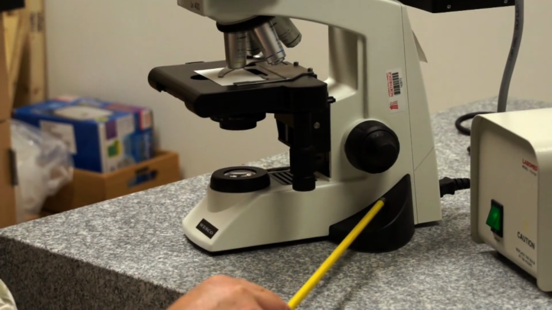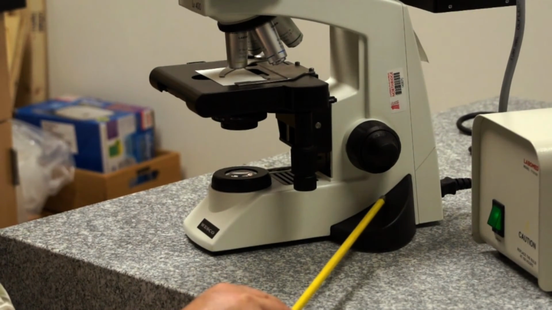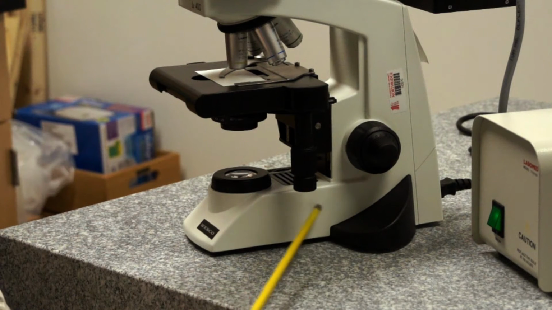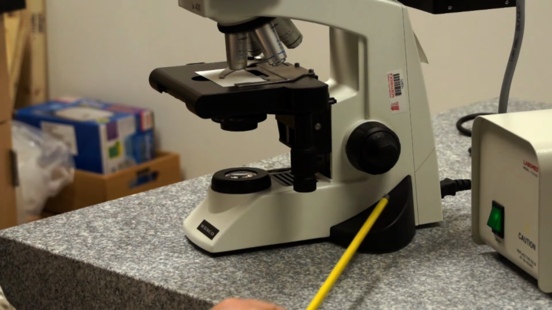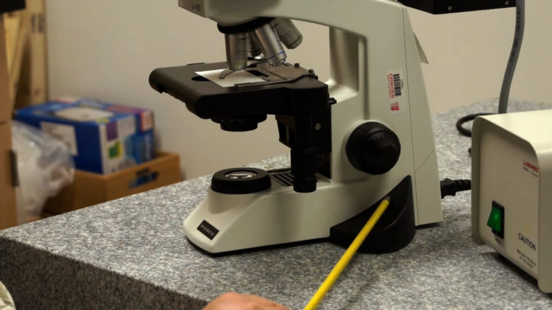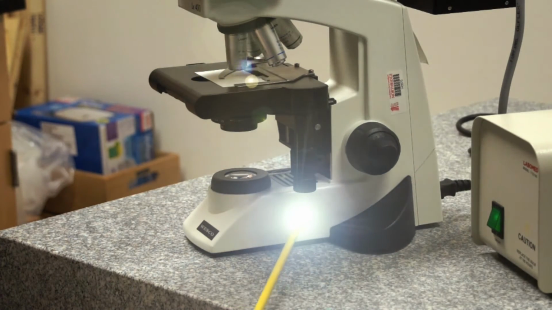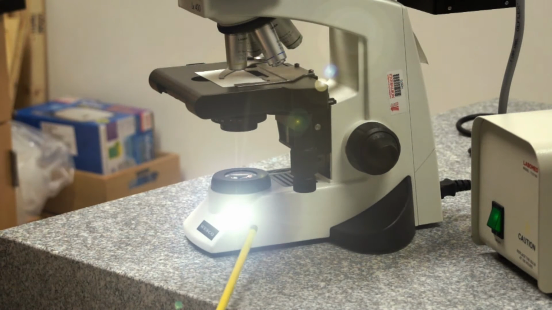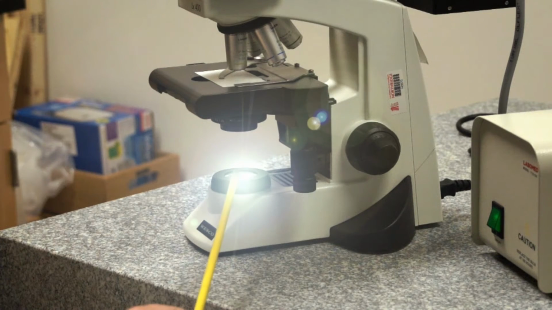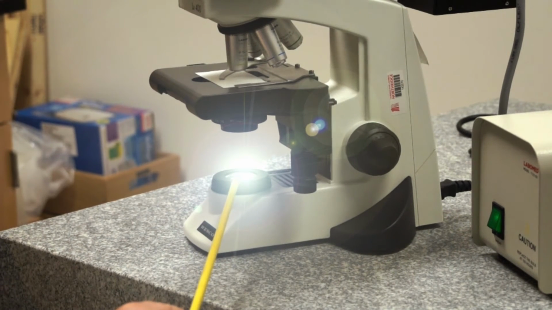Built into the stand in the base is an illuminator. An illuminator supplies light to the microscope. In this case, we have a tungsten halogen illuminator built into the base with a tungsten halogen bulb that burns very bright and very white. And that light travels from the bulb and the lamp housing up to a right angle mirror in the base, and then it comes vertically through the field diaphragm of the microscope.